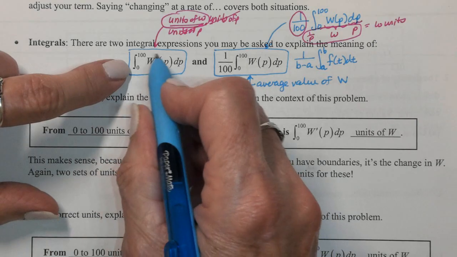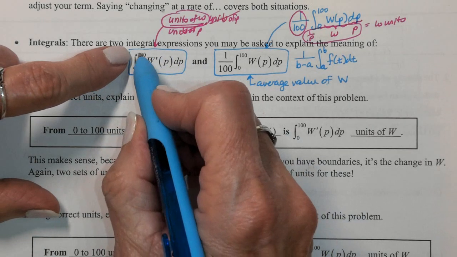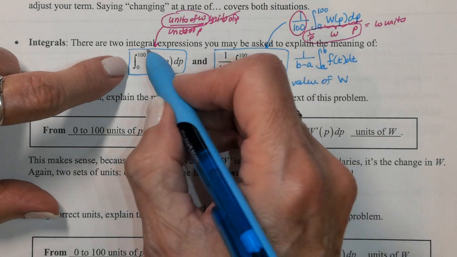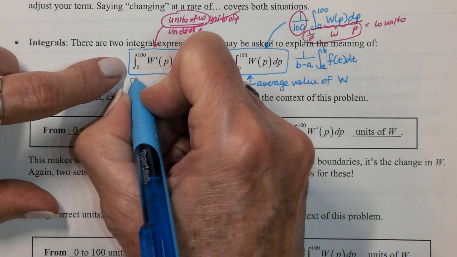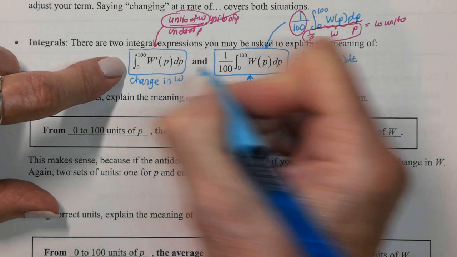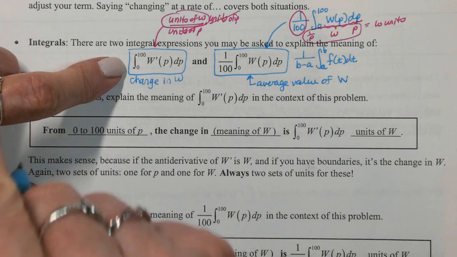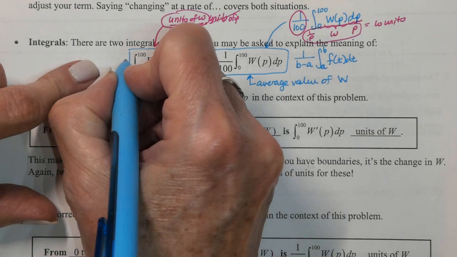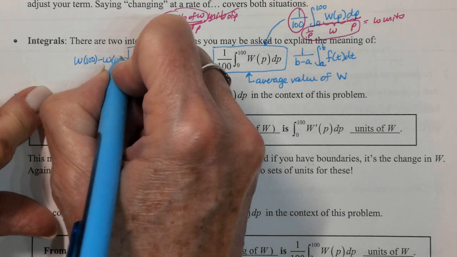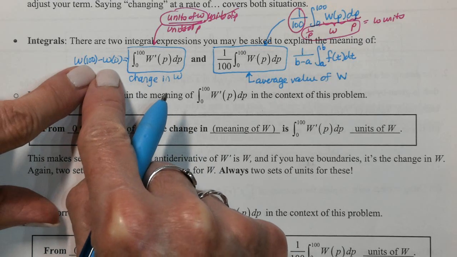Okay? When you take the integral of W prime, you get back W. But with boundaries, this is change in W, not change in the rate of W. Just change in W. This would be W of 100 minus W of 0. Fundamental theorem of calculus. Change in W.